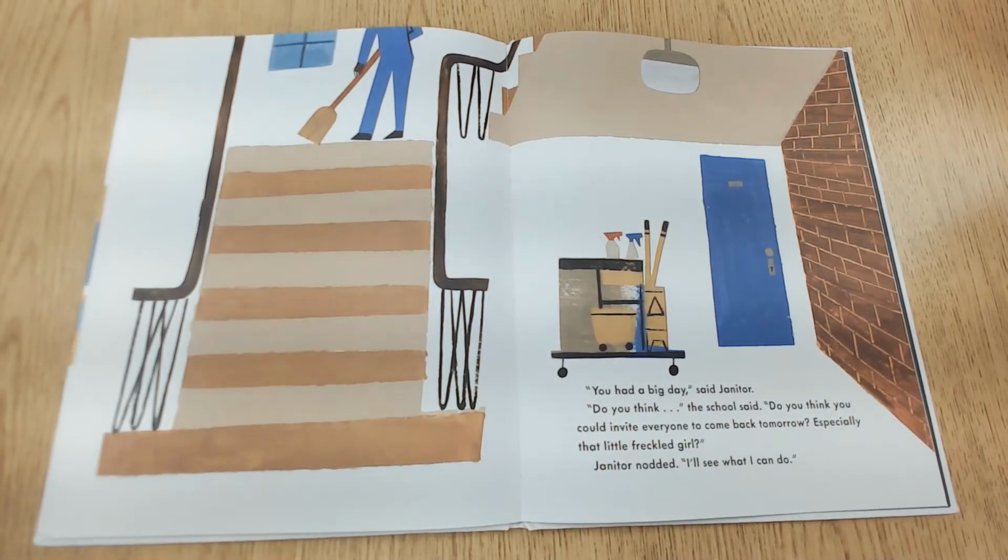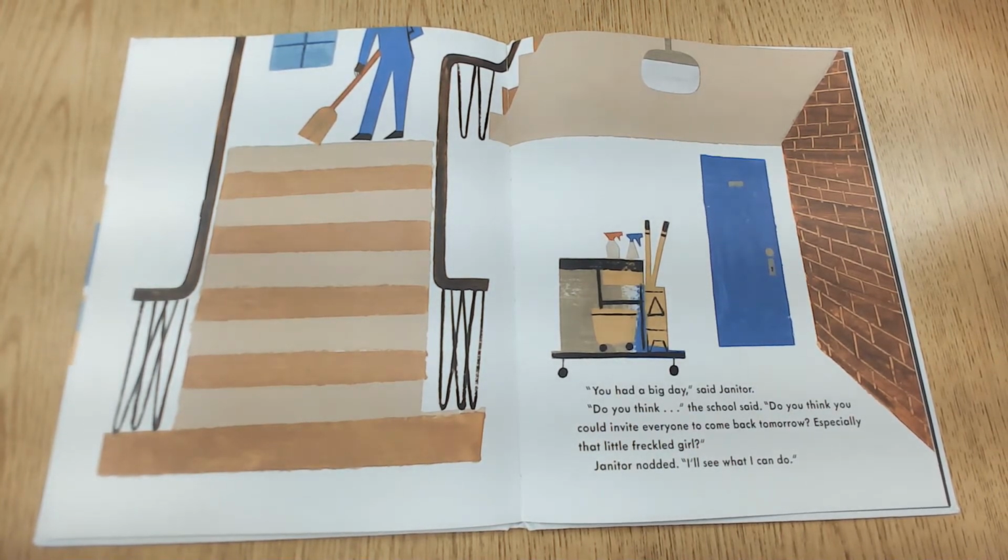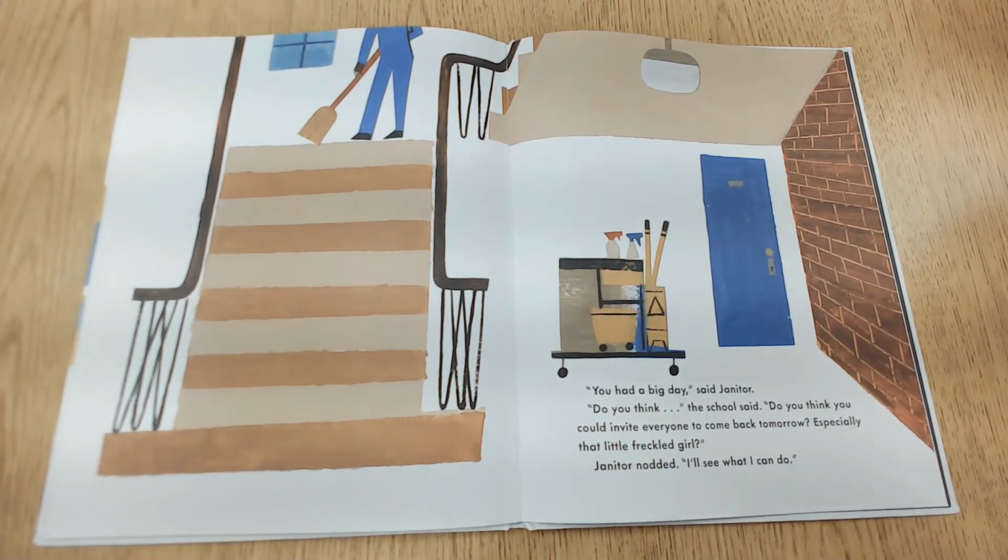"You had a big day," said janitor. The school said, "Do you think you could invite everyone to come back tomorrow, especially that little freckled girl?" Janitor nodded. "I'll see what I can do."